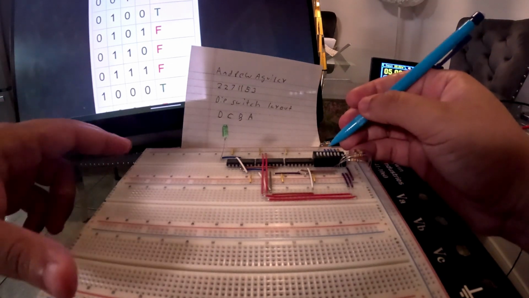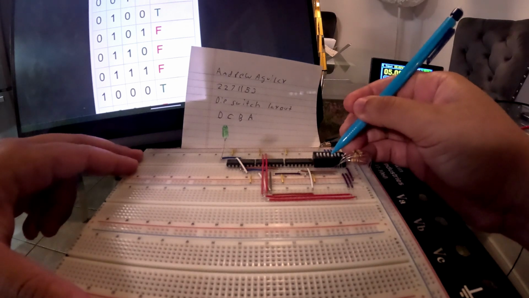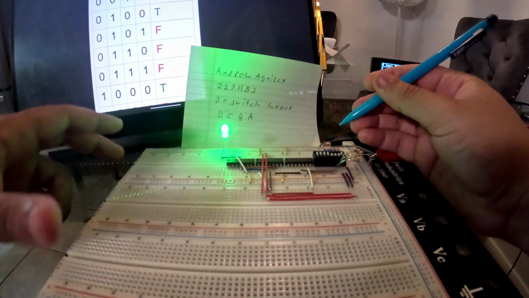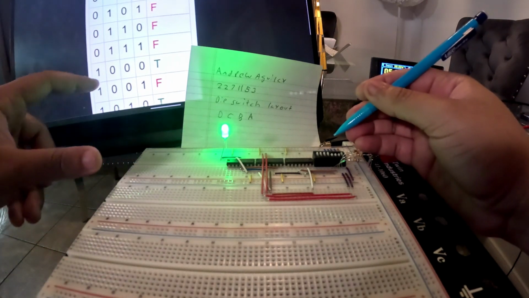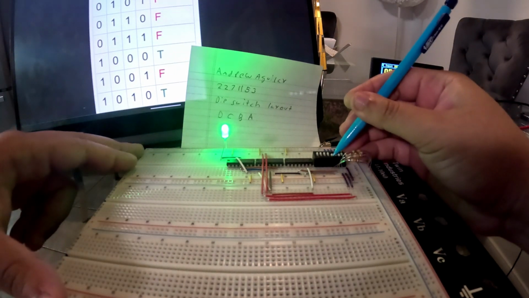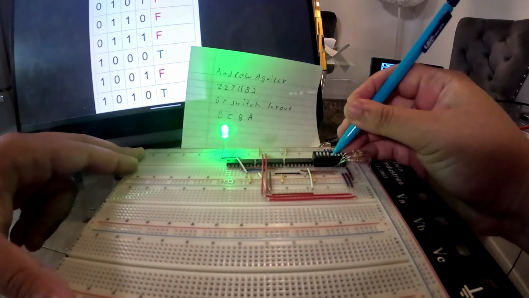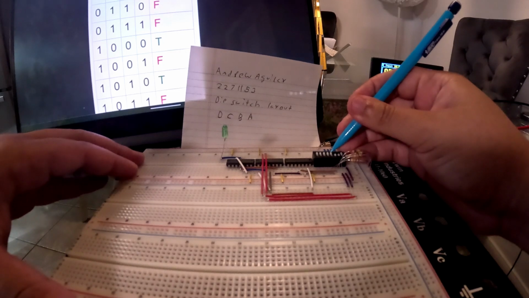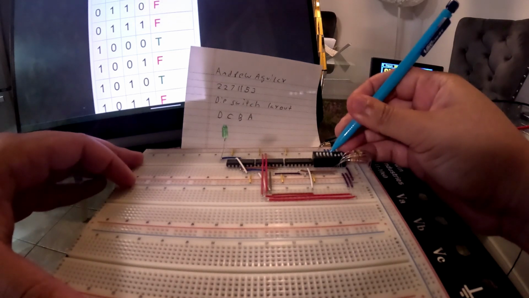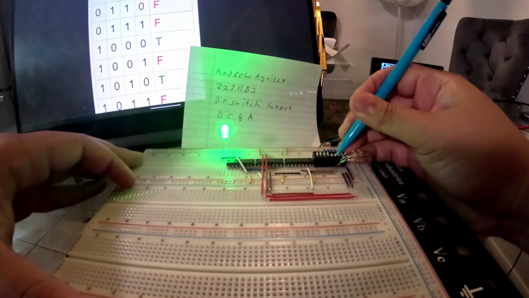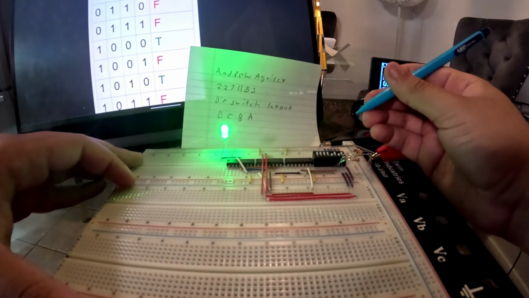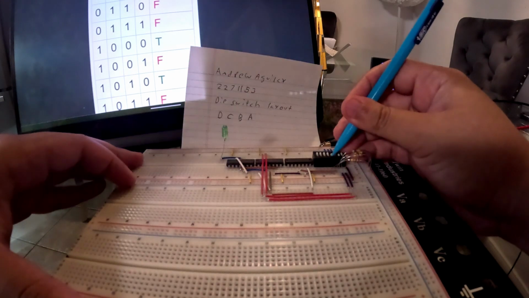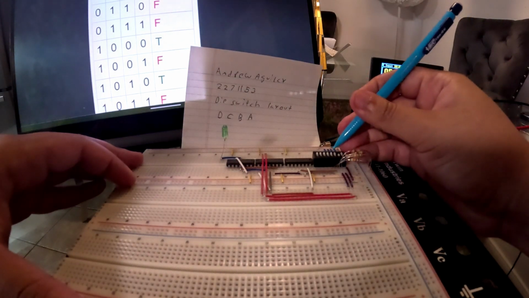Then we will be moving on to only A, which should keep it in positive or true, which, as you can see, is the case. Now we will turn on D, which should set it to false again, which is the case. Now we will turn off D and turn on C, which leaves it in true. Now we will turn on D again, which should set it to false. As you can see.